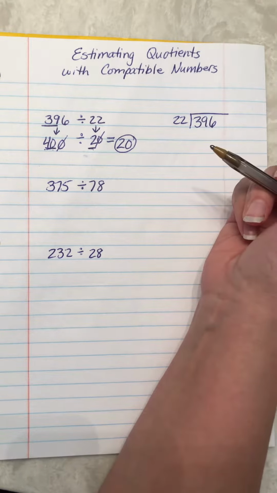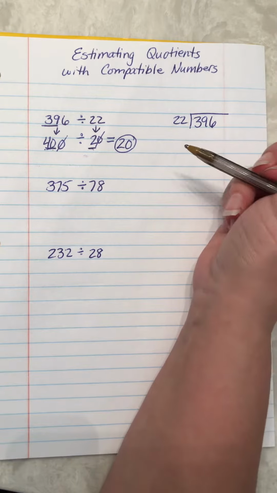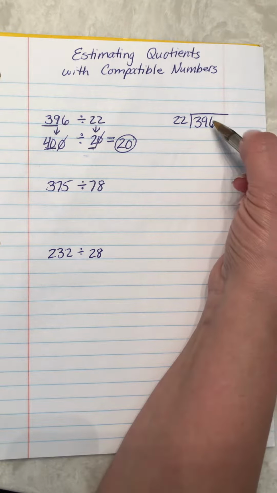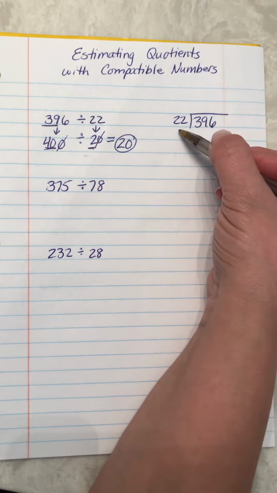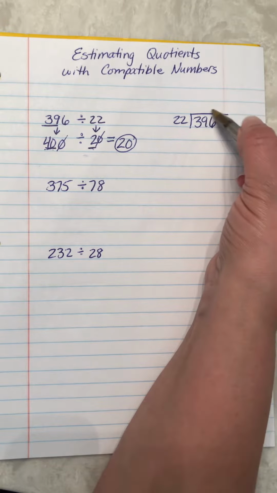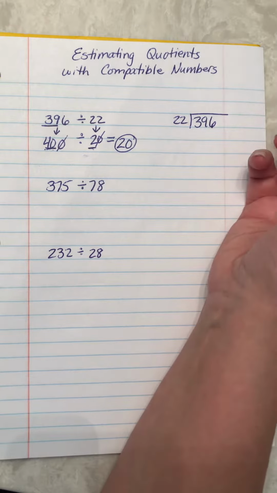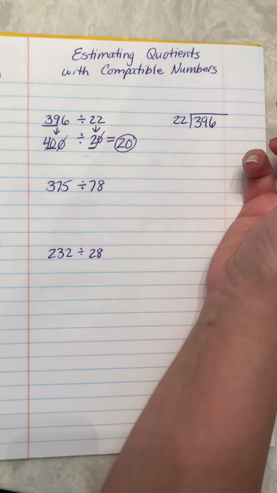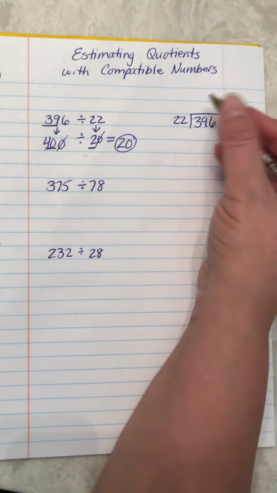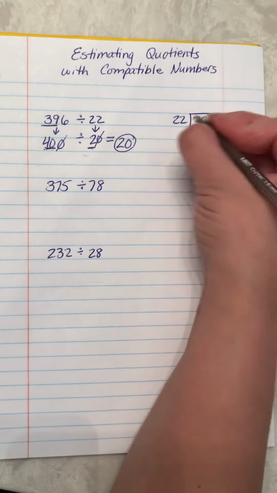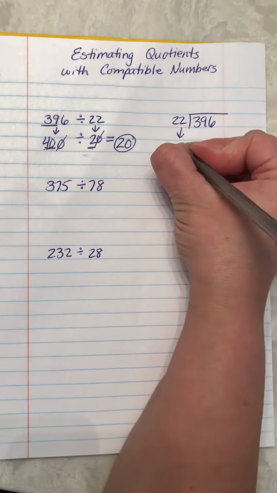Now, again, the reason we're going to want to find reasonable estimates is because when you're doing the actual problem of 396 divided by 22, I need to know that my answer is going to be close to my estimate. Because if it isn't, then I know I probably did something wrong and I need to go back and rework it. So if I were going to do it this way, just to show you, the 22 again would round to 20.